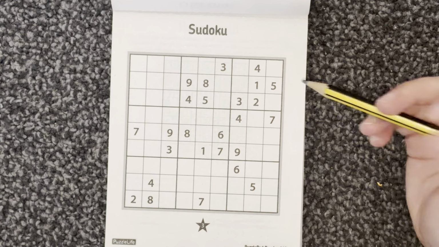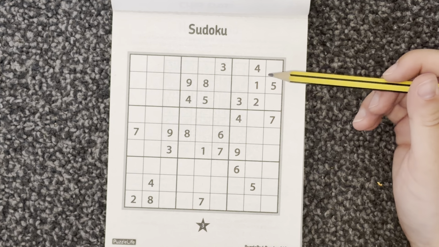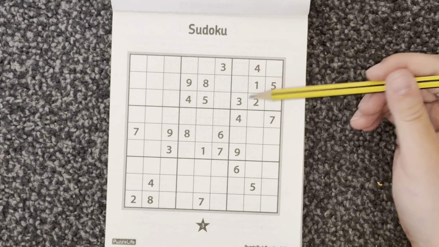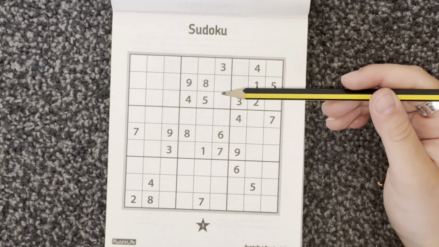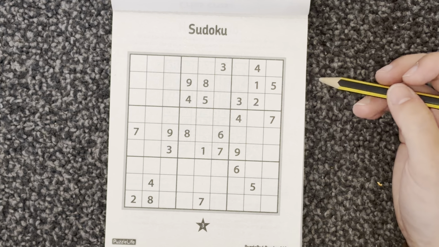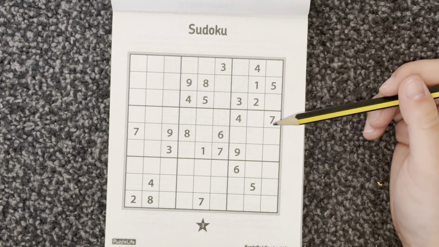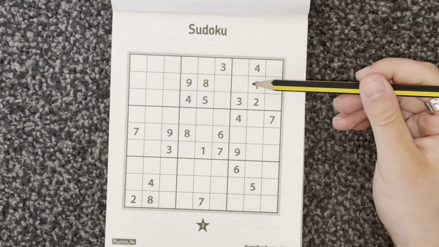Know how Sudoku works. You need to get a number 1, 2, 3 up to 9 in every box, every row, and every column. So yeah, let's see what we can do here. Okay, this box is pretty busy.